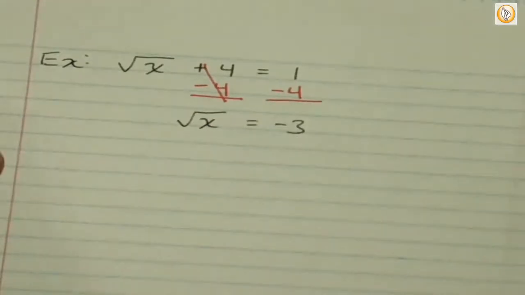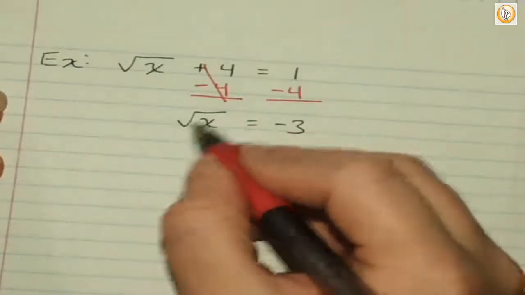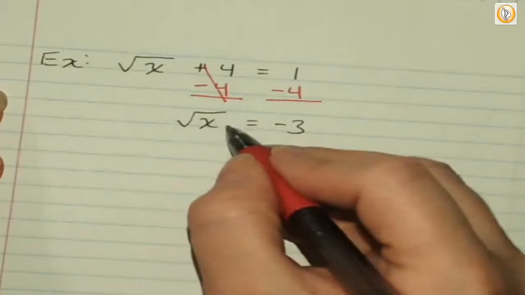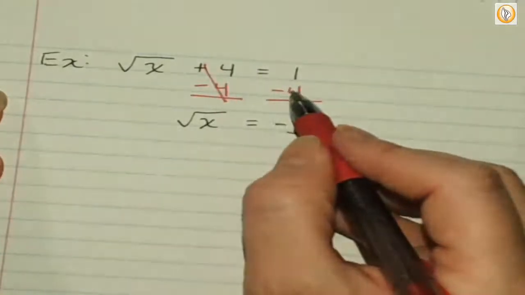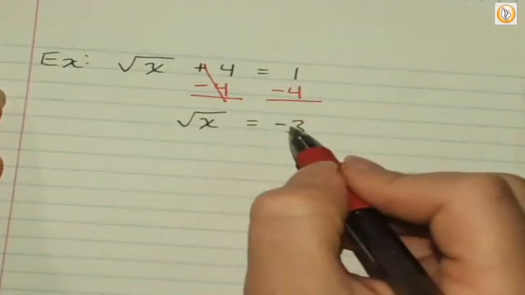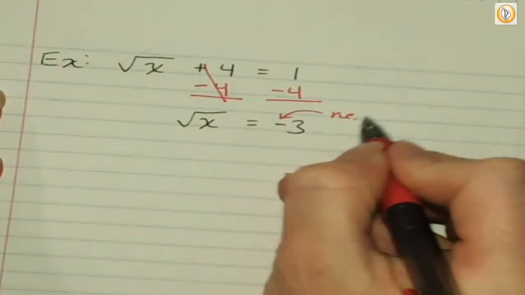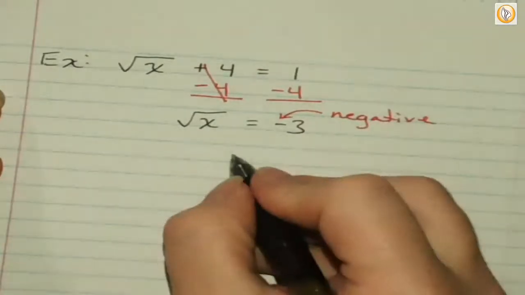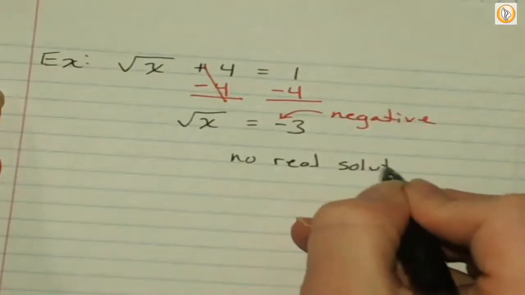Okay, now we have a problem. When you've isolated the radical all by itself, and it's just the radical and then the number, if this is a negative, no real solution. You're right. Good job.